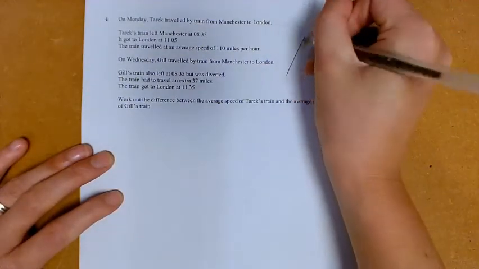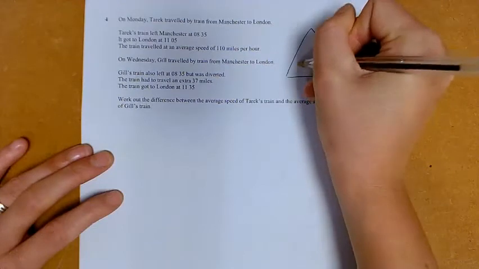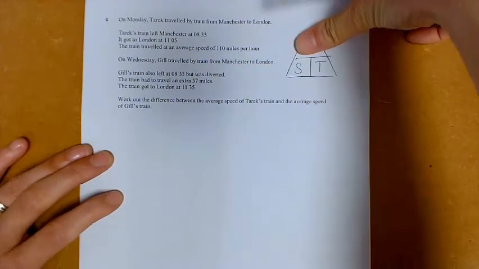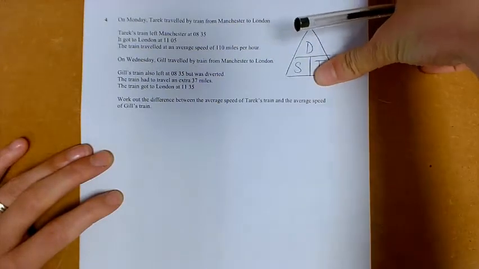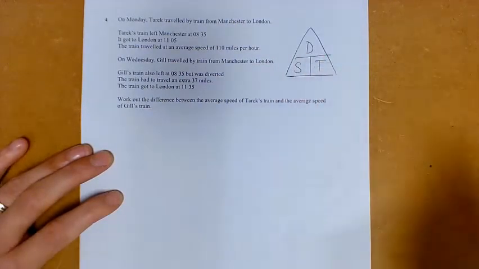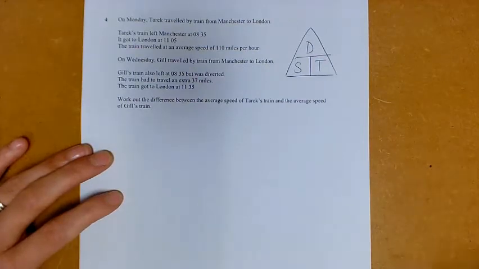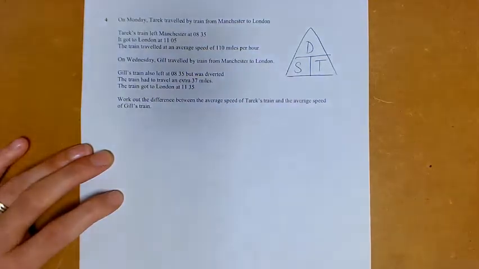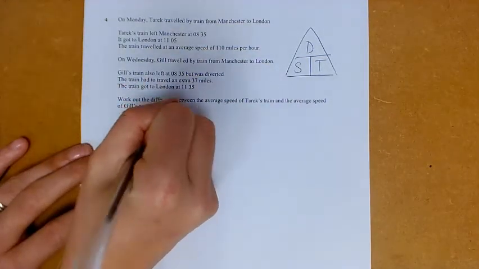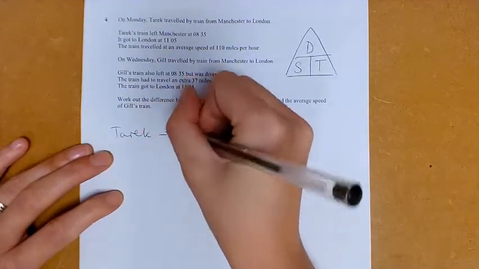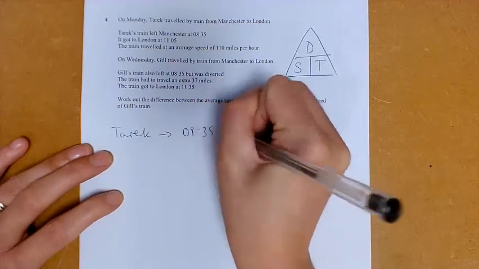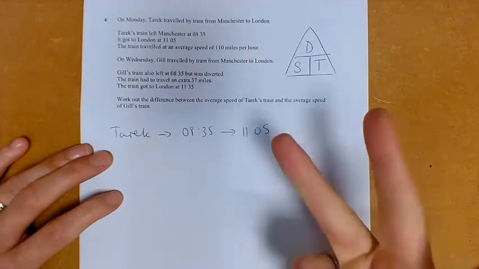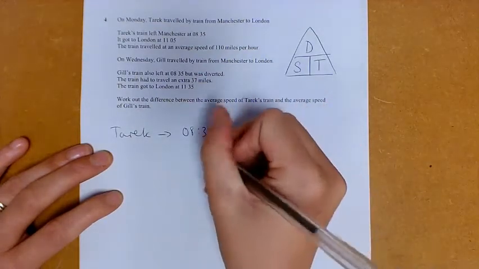So the first thing we're going to want to do is draw our triangle: speed, distance, time. Okay, if we want the distance, we do speed times time. If we want the time, it's distance divided by speed. If we want the speed, it's distance divided by time. So in this case, we're going to want the speed. Now, Tarek's train left Manchester at 8:35 and it got to London at 11:05. So for Tarek, 8:35 to 11:05, 9:35, 10:35, 11:35, so it's going to be 2.5 hours.